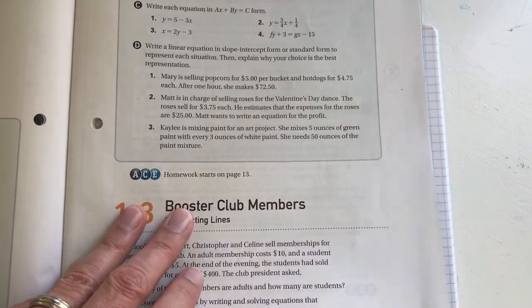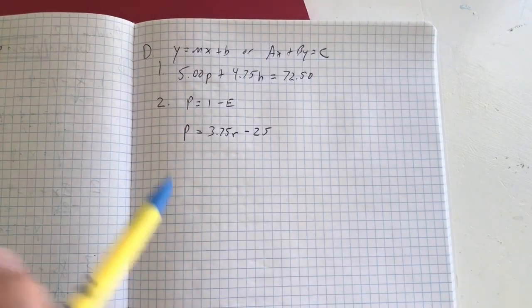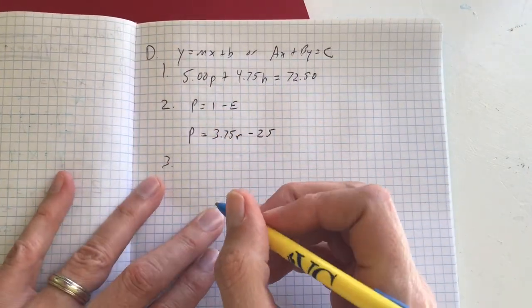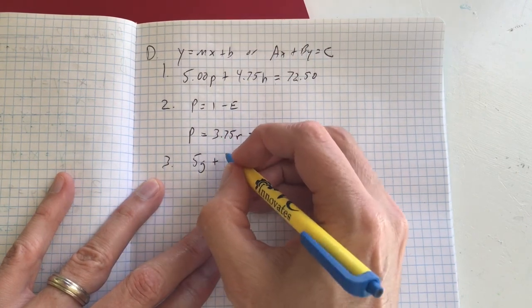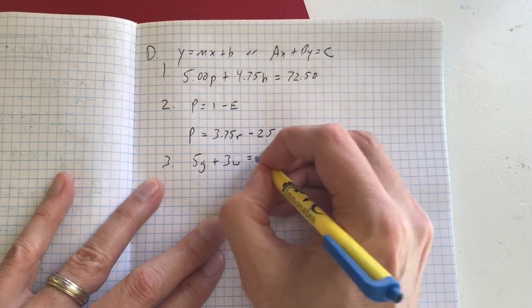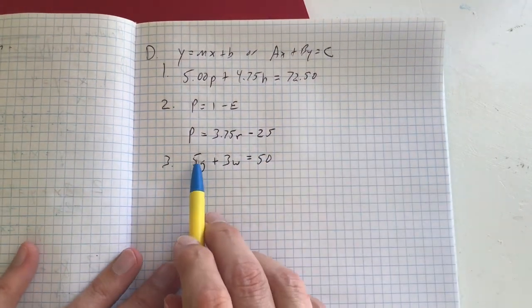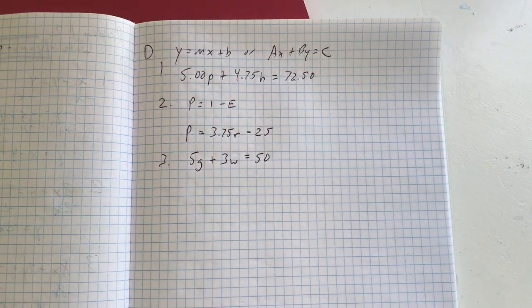So this seems like it's going to be a standard form model. So for 3, I think we would do 5 of the G plus 3 of the white, and that's going to equal the 50. So you can see the specific amount of this plus the amount of this is going to equal that, and that's going to be our work there.